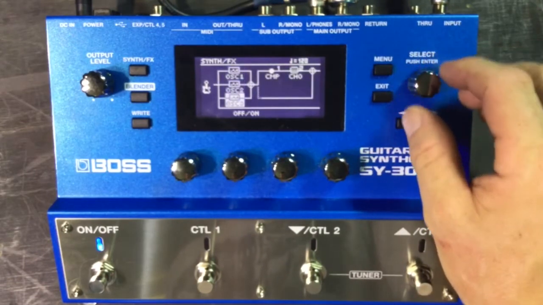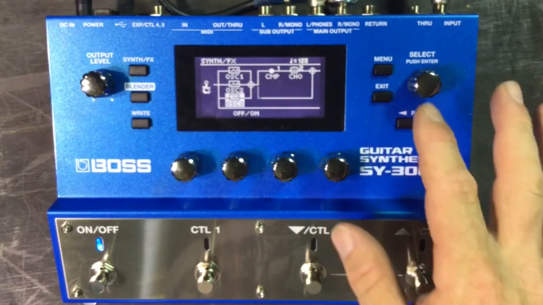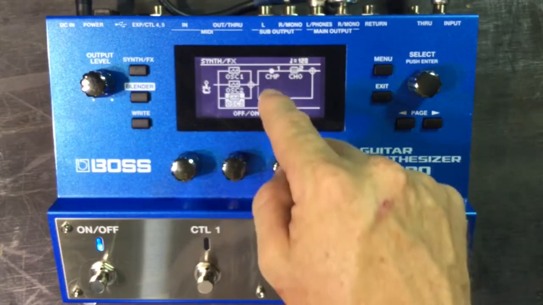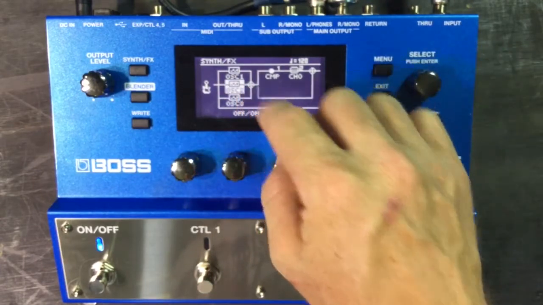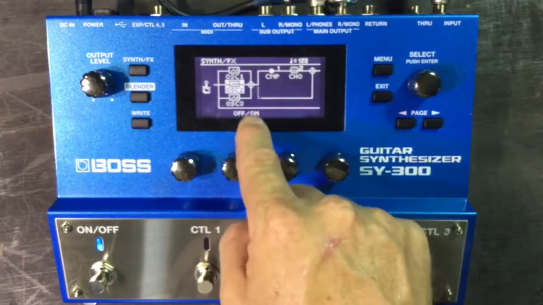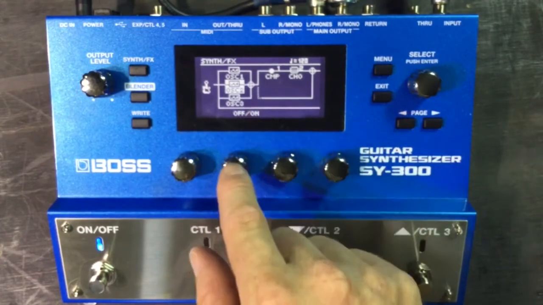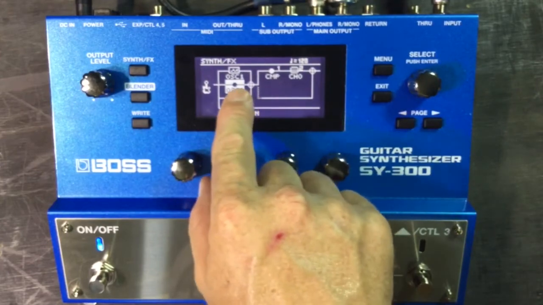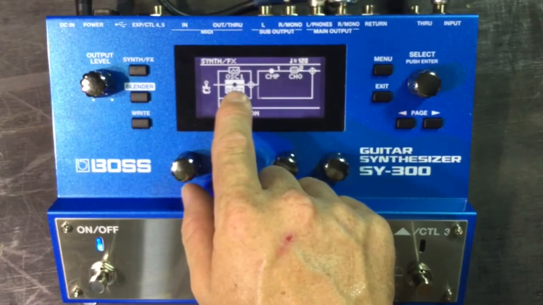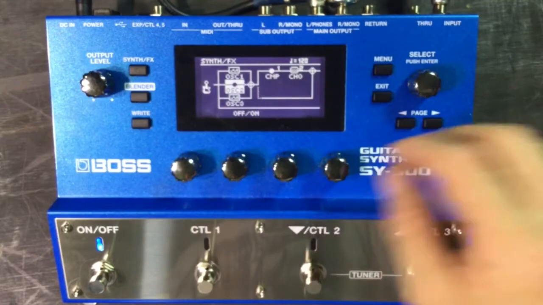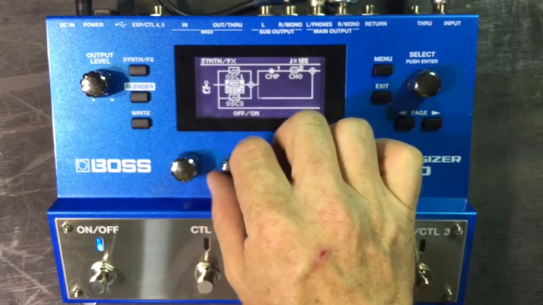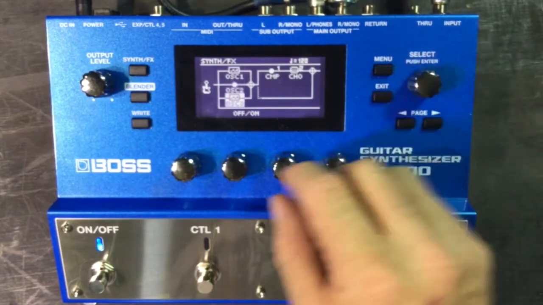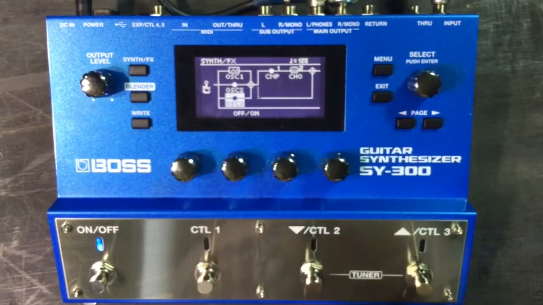And what we want to do is turn pretty much everything off at this stage, so we've got a blank slate to deal with. So go to OSC2 and you'll notice that off/on corresponds to this control here, and we can turn it off, and we know it's off because a dot appears there, a little circle, as opposed to a wave pattern which indicates that the oscillator is actually on. And we'll go to oscillator 3 and we'll turn it off also.